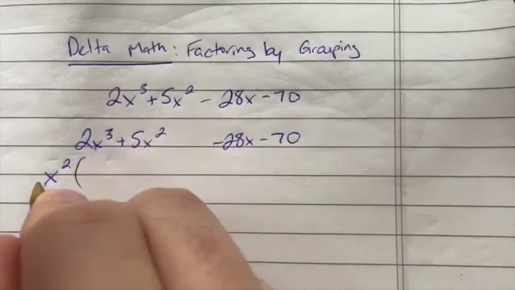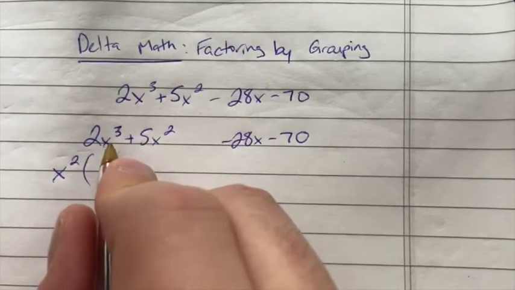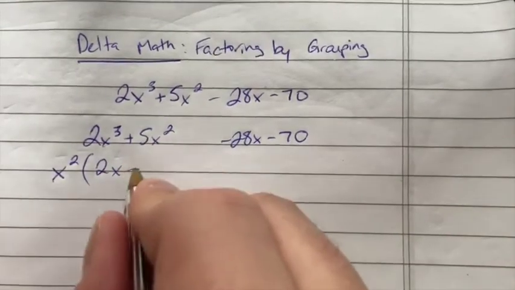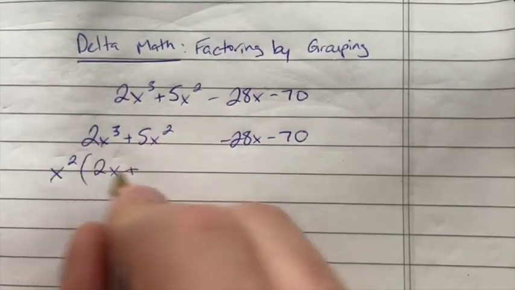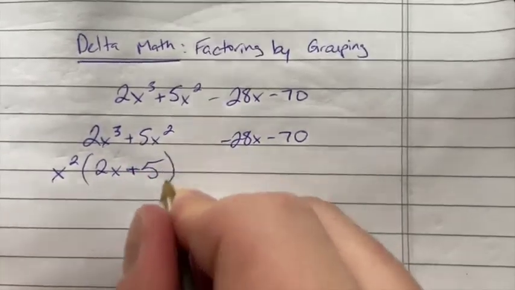Now, when I factor out x squared, I'm taking away 2 x's. So here we had 3 x's, and I took away 2 of them, so I'm left with 1 x. Here I had 2 x's, and I took away both, so I'm left with no x terms and just 5.